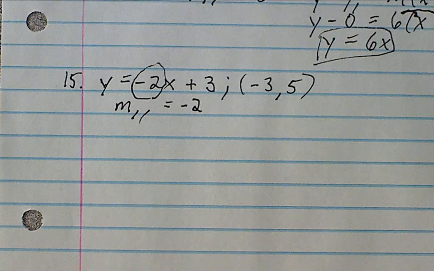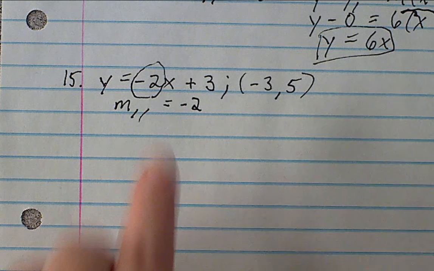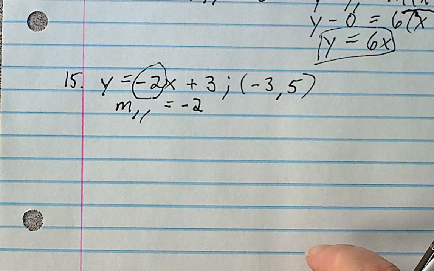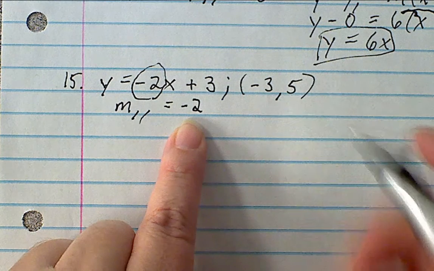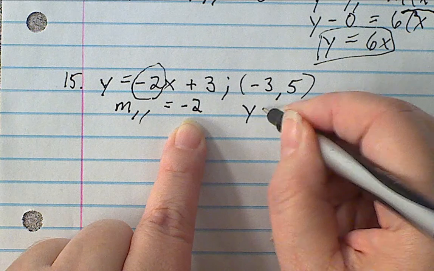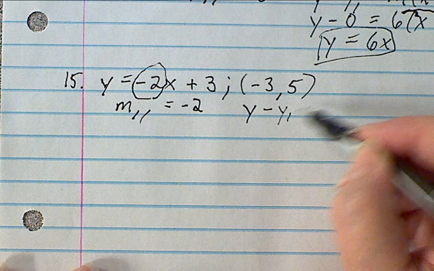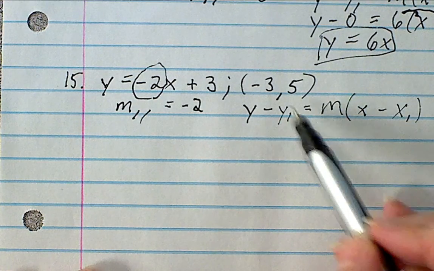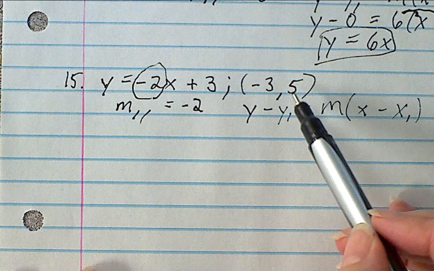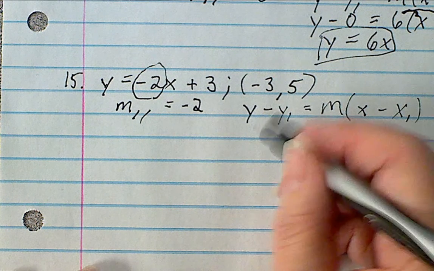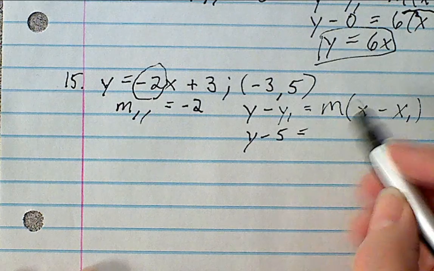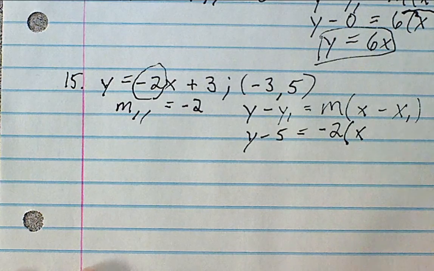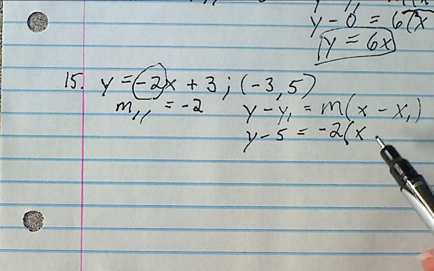All right. We have our slope and we have a point. We can use the what formula? The point slope. So we have y minus y1 equals m times x minus x1. Looking at my y value, looking at 5, I have to put in a negative 5, so I have y minus 5 is equal to my slope of negative 2 times x, and what am I going to put after it? Plus 3.